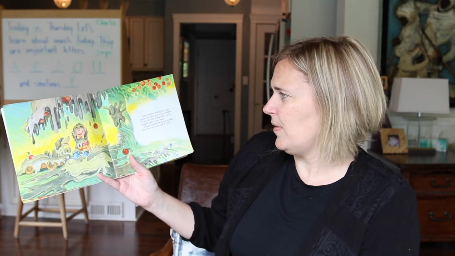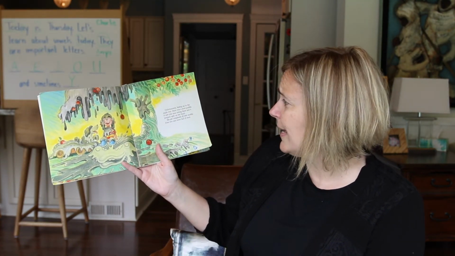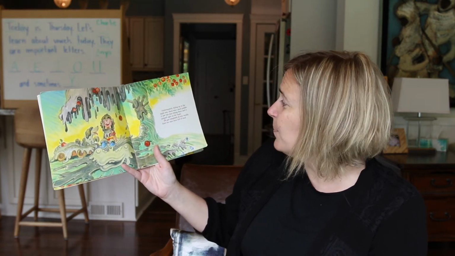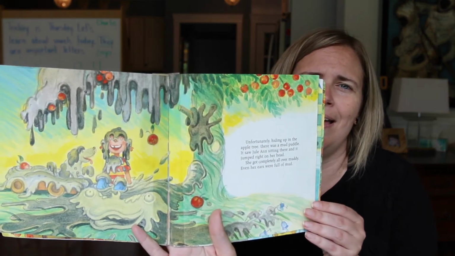Unfortunately, hiding up in the apple tree, there was a mud puddle. It saw Julianne sitting there and it jumped right on her head. She got completely all over muddy. Even her ears were full of mud.